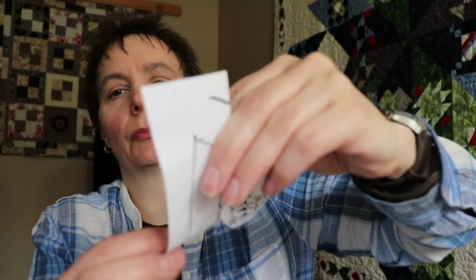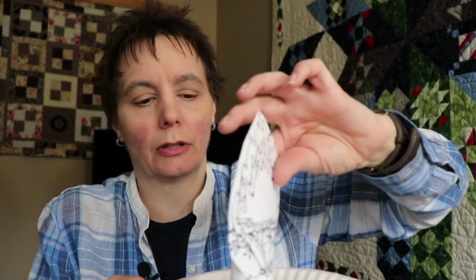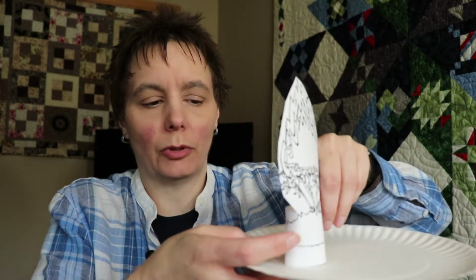So I kind of wrap them up like so. And then I staple them. Let's see if I can do that here. You just sort of staple them like so. And then they'll stand up. And I always have a paper plate, and you can put that here. And then I just kind of tape that on. And then the two pieces will stand up and they'll be 3D.